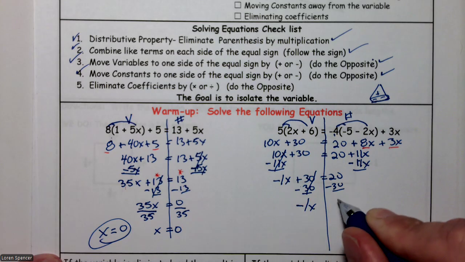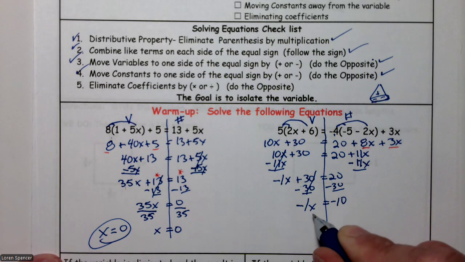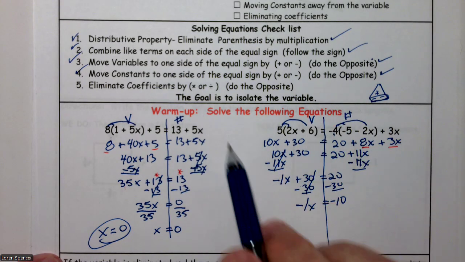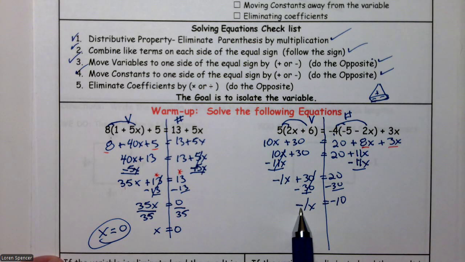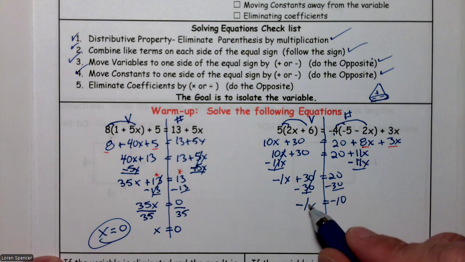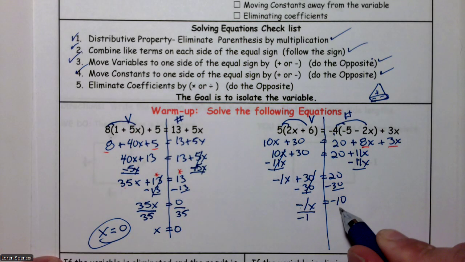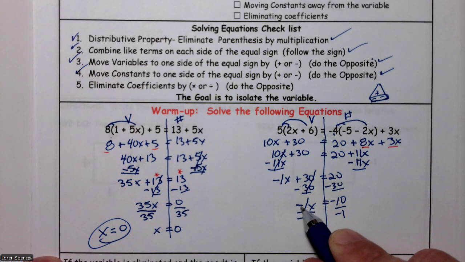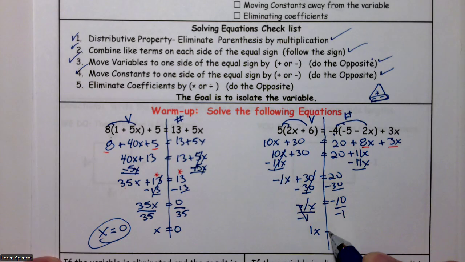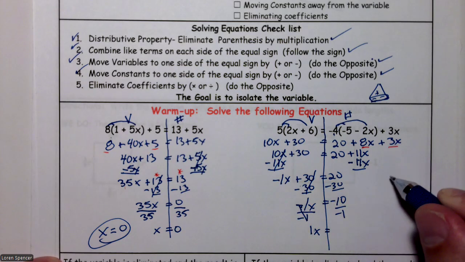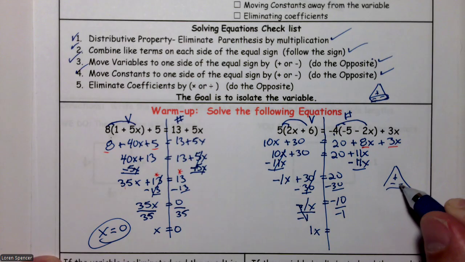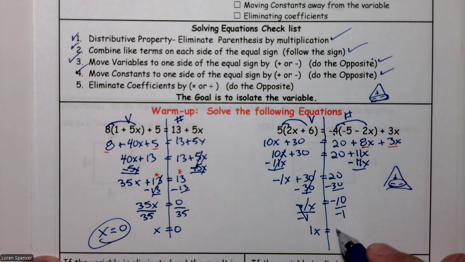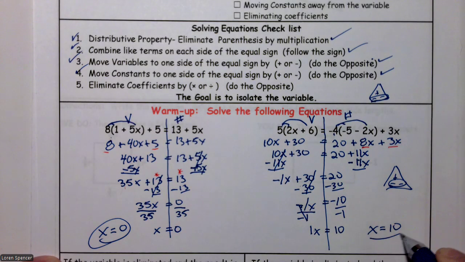Now I have negative 1x equals negative 10. The last thing I need to do, and by the way, even though this is a 1, I can't stop because it has to be positive. So I need to eliminate that coefficient of negative 1 by dividing by a negative 1, because this is being multiplied, side by side. Well, this goes away. Now I have 1x equals 2. And once again, we have two negatives, so it's a positive. So 1x equals 10. So my answer is x equals 10.